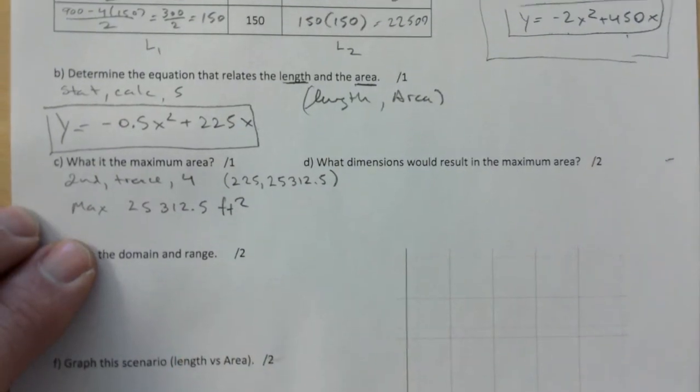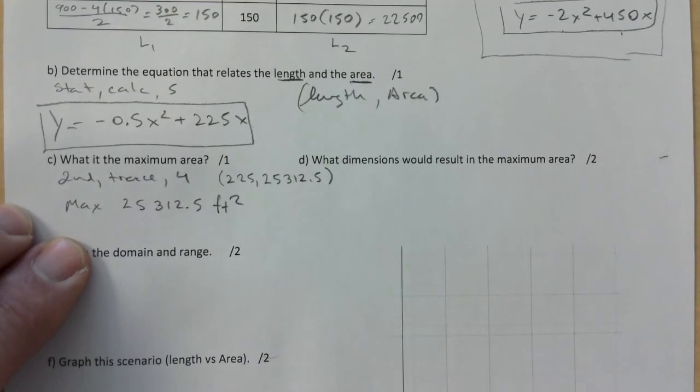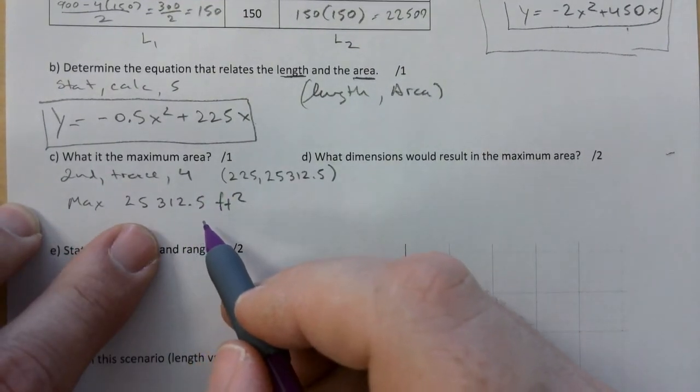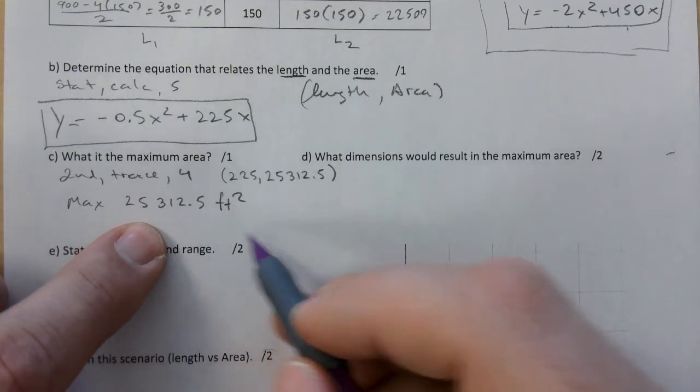It's kind of blurry. I don't know why. That's better. Okay, so there it is.